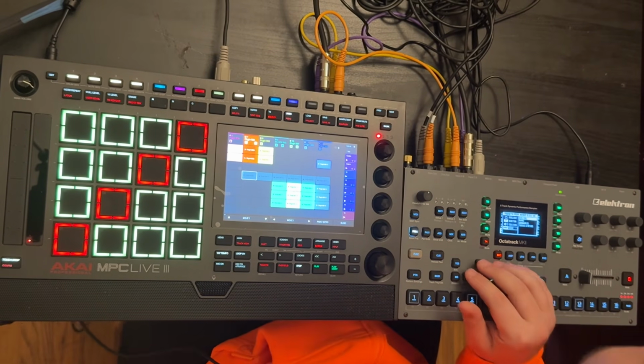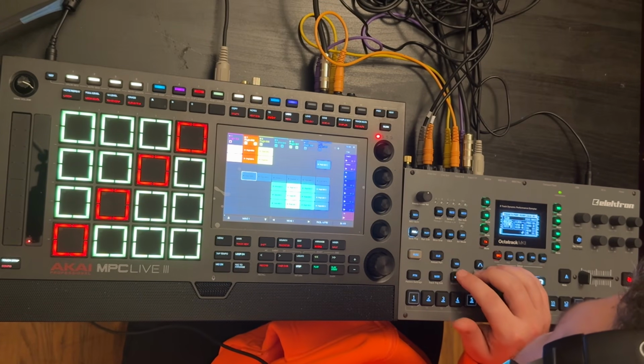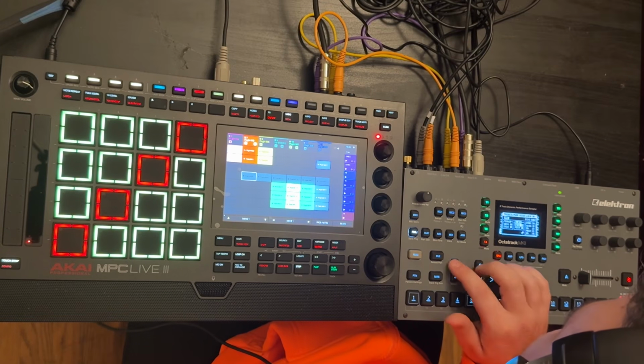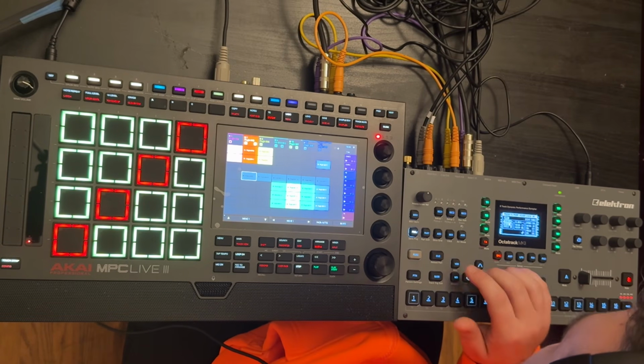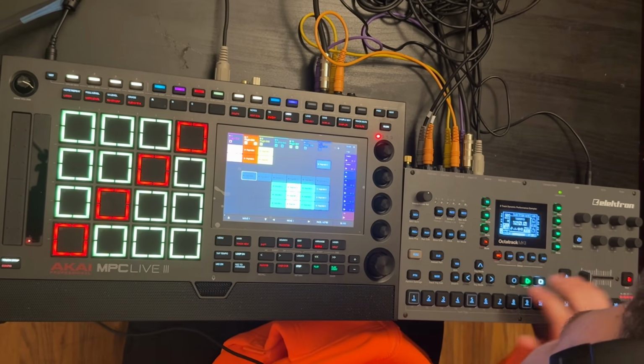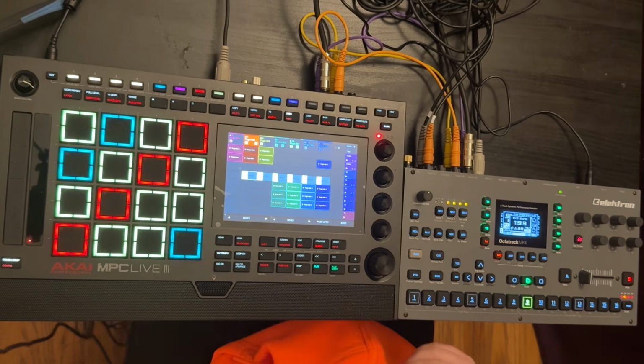This is the beauty and the pain of the OCTATRACK. So let's go, so there's sync here. Okay, so it's saying with the clock, it's saying send and receive. So let's turn the send off and this off. Now let's go back to tempo. It still says, okay, so now we're gonna have external sync.